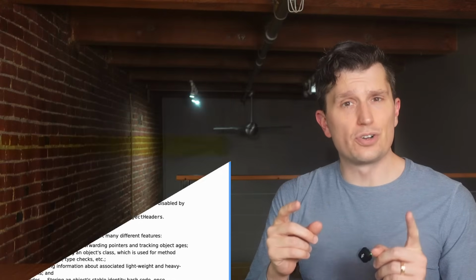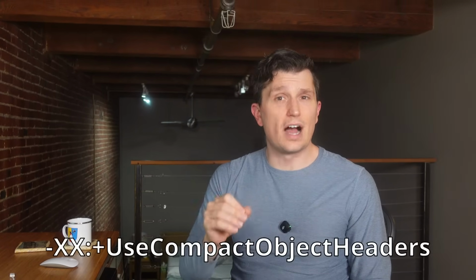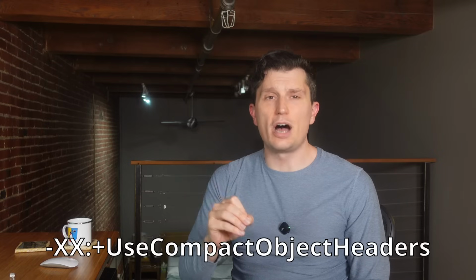Now, a production feature in JDK 25, compact object headers reduces the size of object headers to 64 bits. This can be enabled with the plus compact object headers command line option.